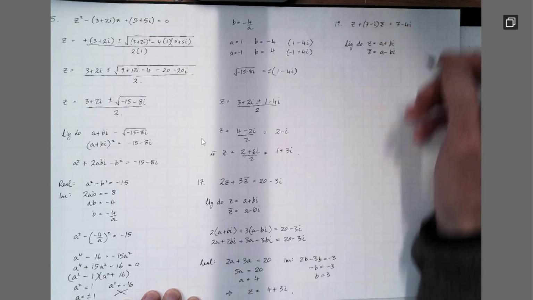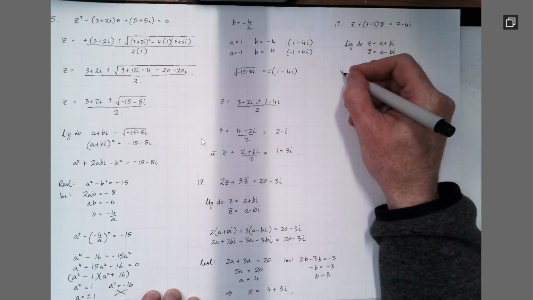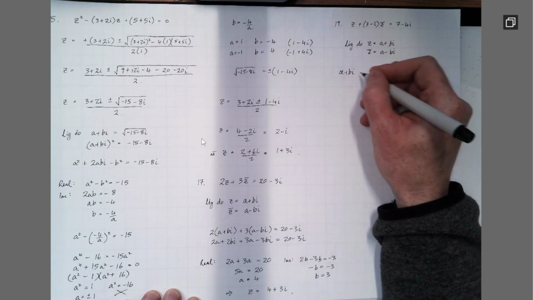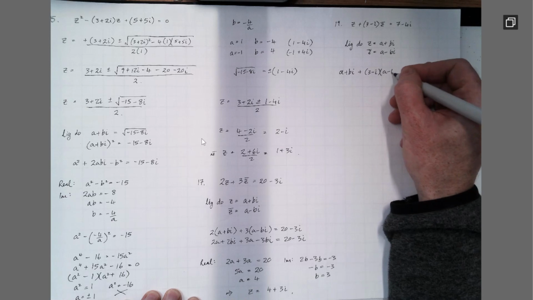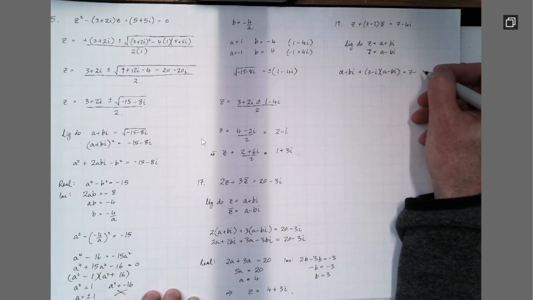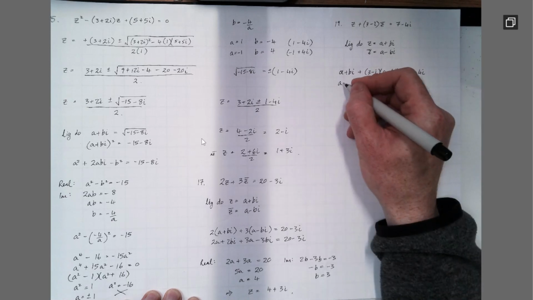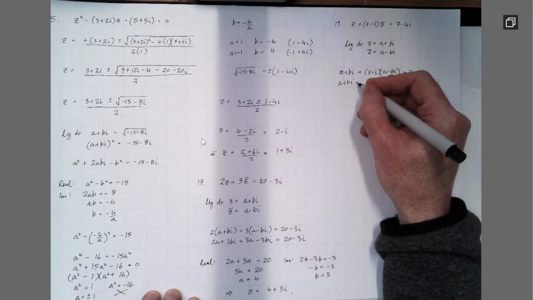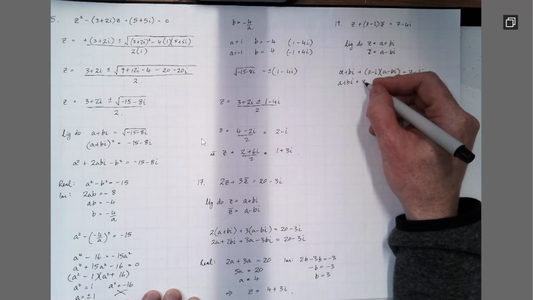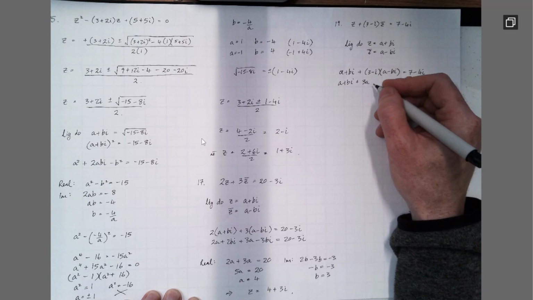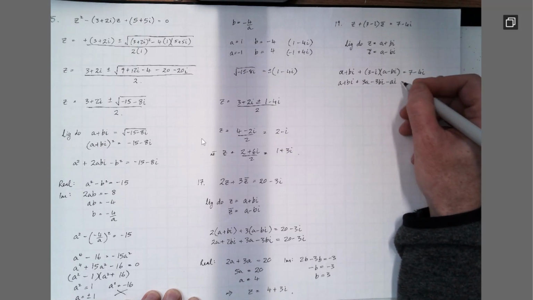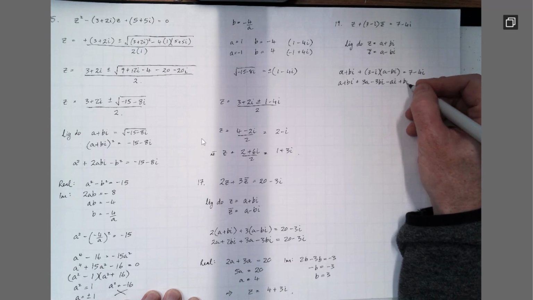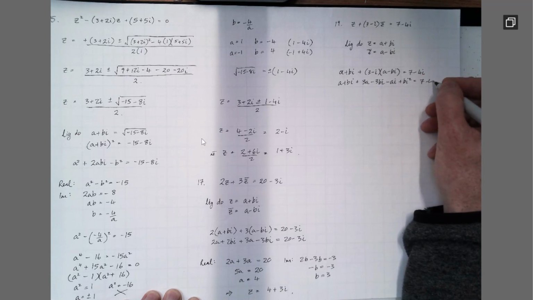So this becomes a plus bi plus 3 minus i times a minus bi equals 5 minus 3i. So a plus bi plus, now 3 times a is 3a, 3 times bi is minus 3bi, minus ai plus bi squared, equals 5 minus 3i.